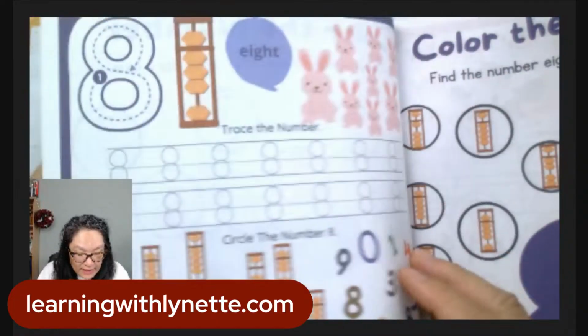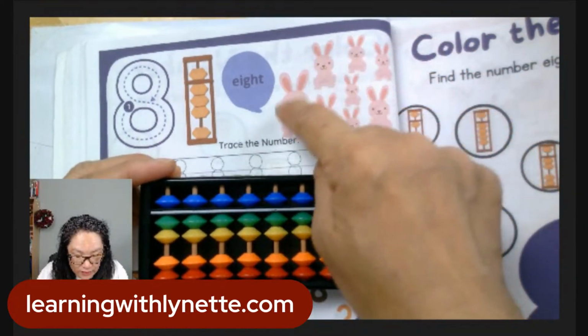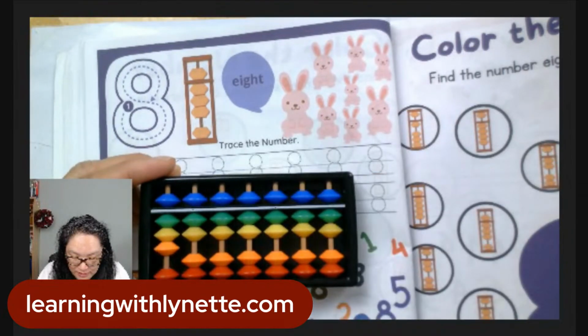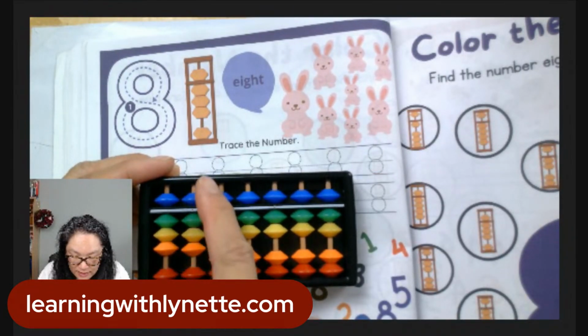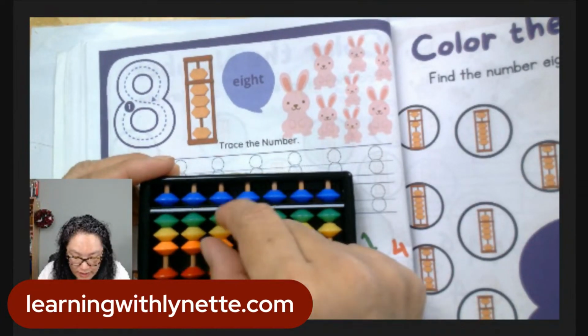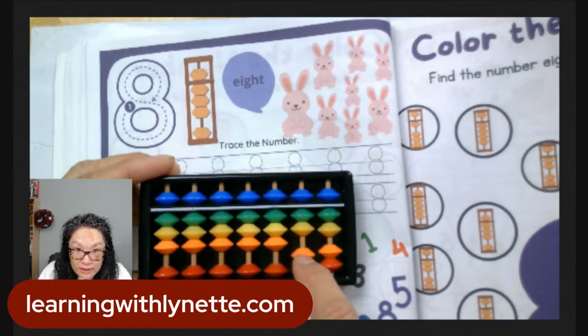And then we have 8. 8 is 8 bunnies. 1, 2, 3, 4, 5, 6, 7, 8. So we have 5, 6, 7, 8. Make sense? This is 8. 5 and 3 is 8. 3 and 5 is 8. And then 8, 8, 8, 8.